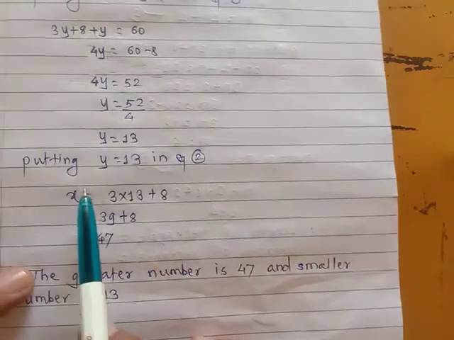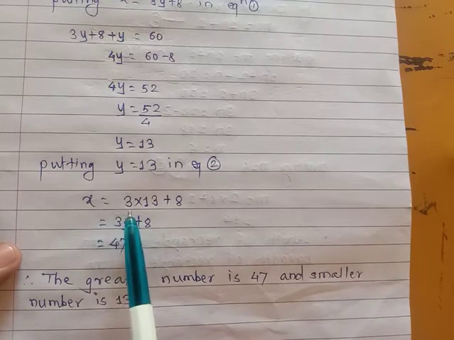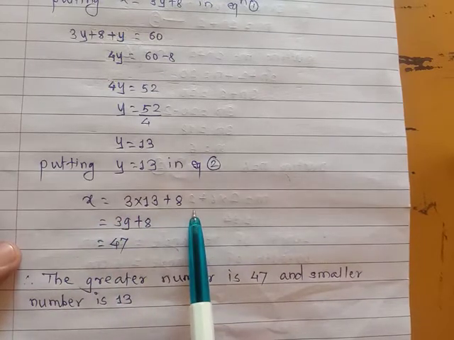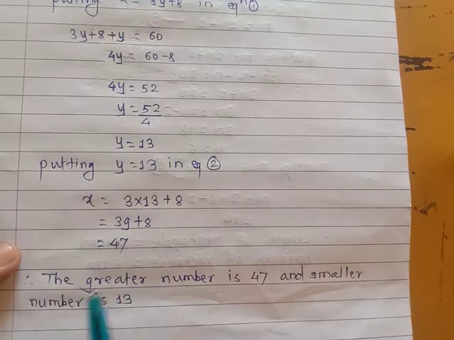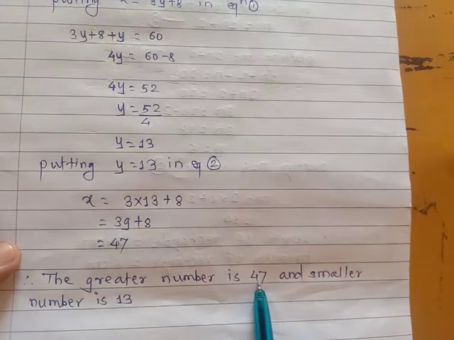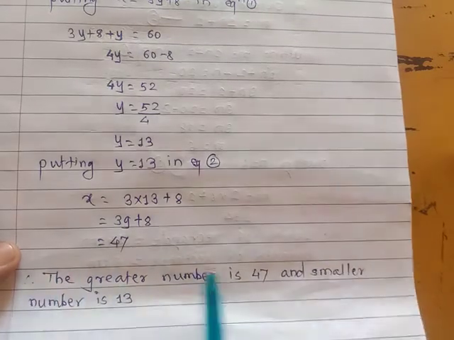Putting y equals 13 in equation 2, x equals 3 into 13 plus 8. 13 3s are 39, plus 8 equals 47. So the greater number is 47 and the smaller number is 13. We get the required result.